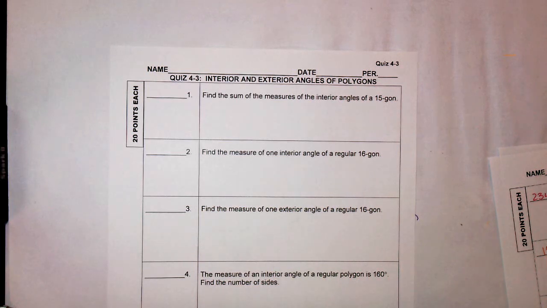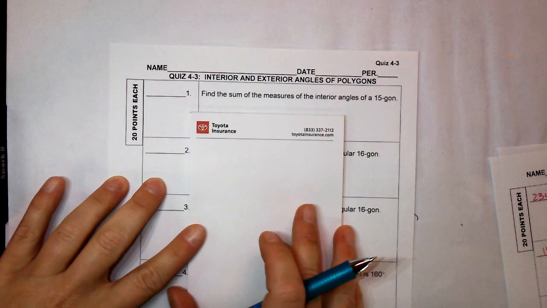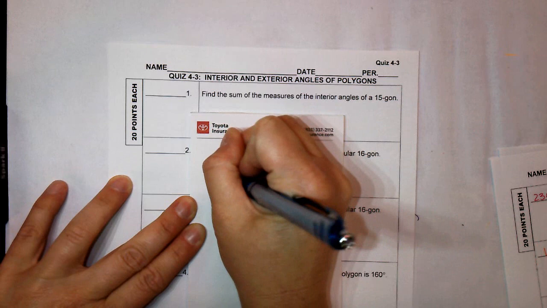Okay, so the first thing I do want to do is I want to talk about the formulas, okay? And I'm going to write them. I know I'm going to have them for you. Like, you don't have to memorize them. I'm going to give them to you, but you do have to know how to use them. Okay? So there are 4 formulas for this chapter. The first one it's going to ask for is for the sum of the interior angles.